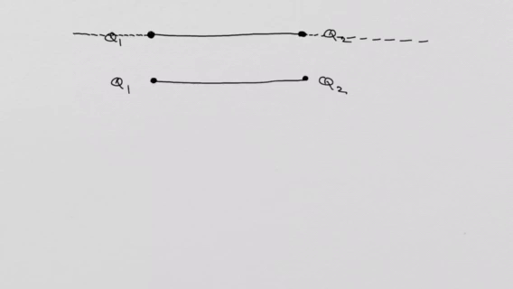So let's assume that the force on Q2 due to Q1 does not lie along that line. In other words, let's assume it has a non-zero vertical component so that I have to draw it like this.